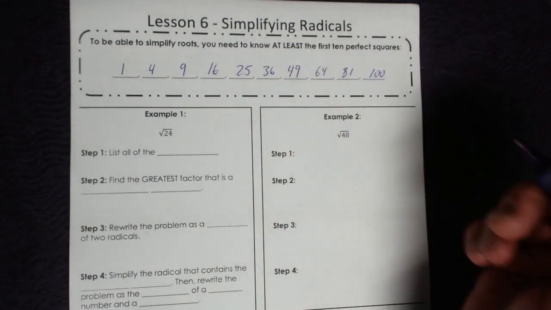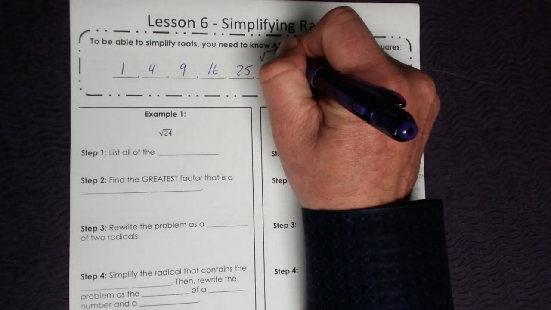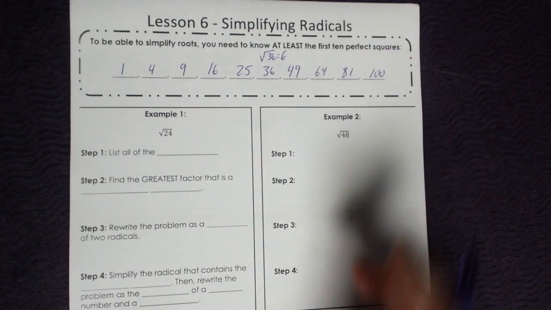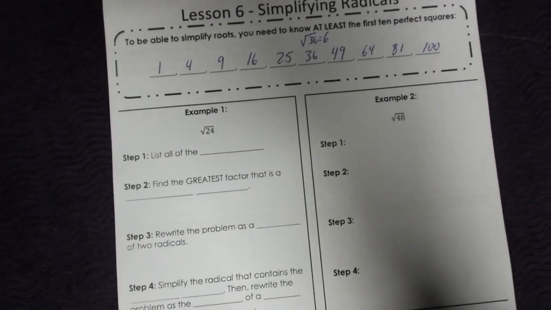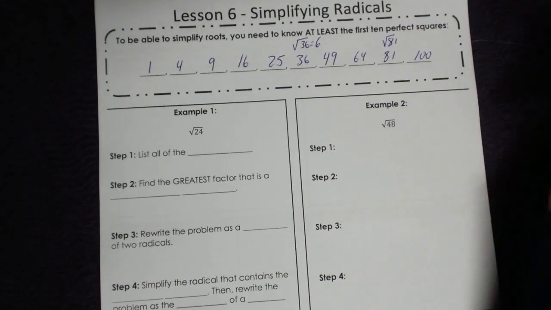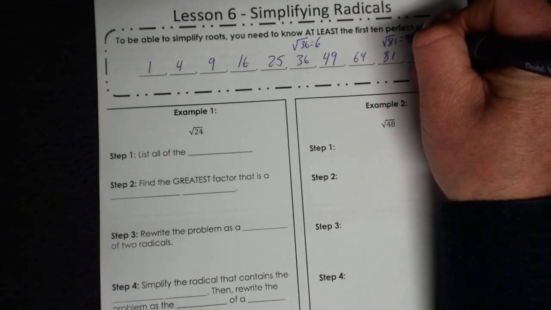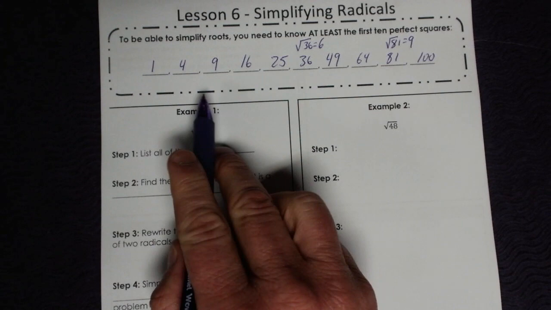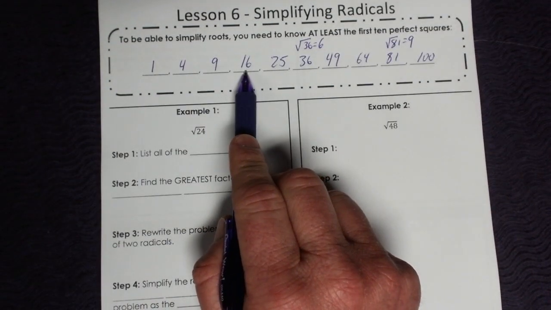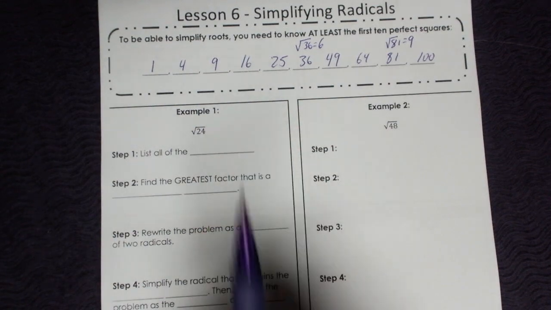I'm going to pick one out. Well, the square root of 36 is 6. That's what makes it a perfect square. The square root of 81 is 9, because 9 times 9 is 81. That's what we mean by perfect square. So the square root of 4 is 2. The square root of 16 is 4. Those are our examples from last week.